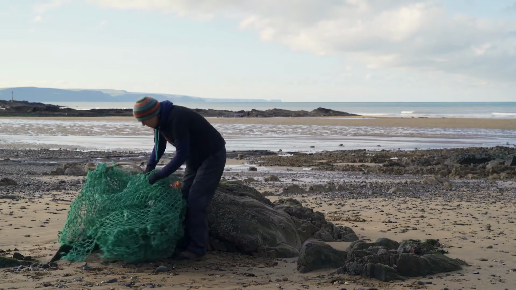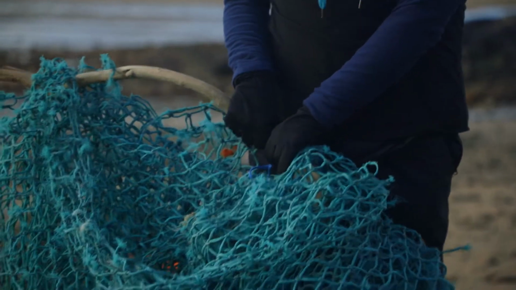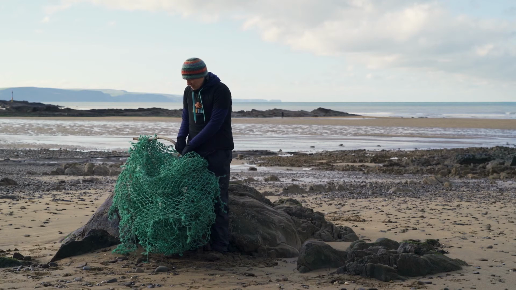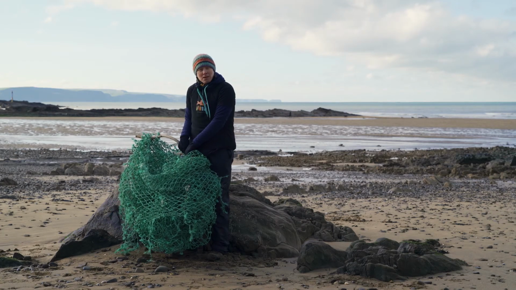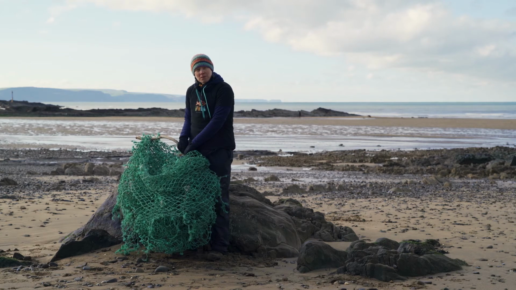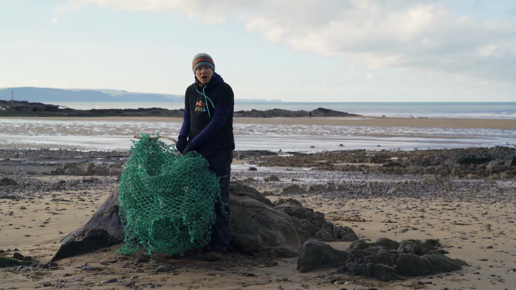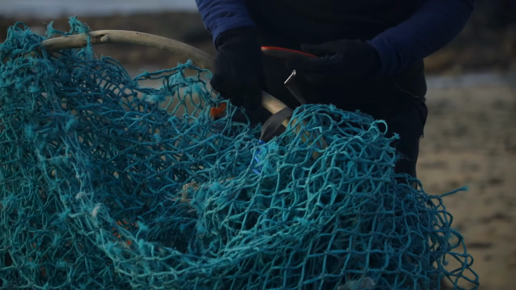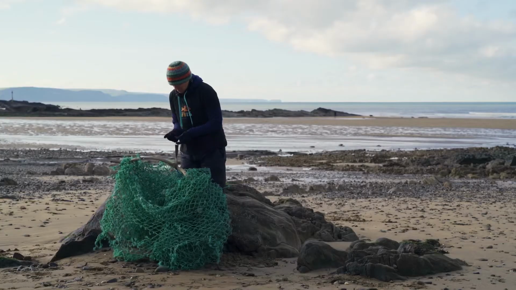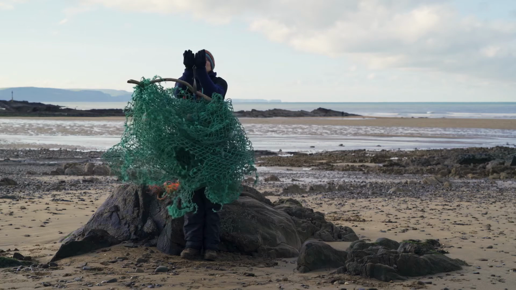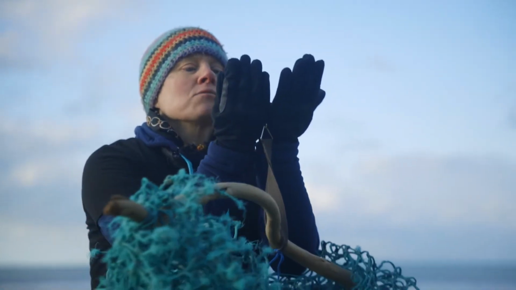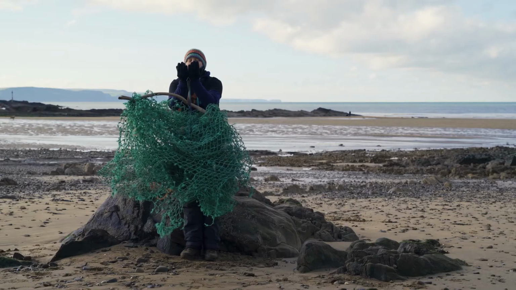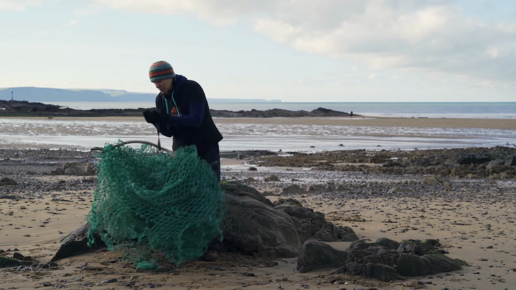So let's have a look at this net here. Do we think it's going to weigh a kilogram or more or less? A kilogram's about the same as a bag of sugar or a bag of flour. Have you got one of those in your kitchen cupboard at home to have a feel of? Right, let's give this a weigh. Okay. So this weighs about 50 kilograms, and that's about the same as a person.